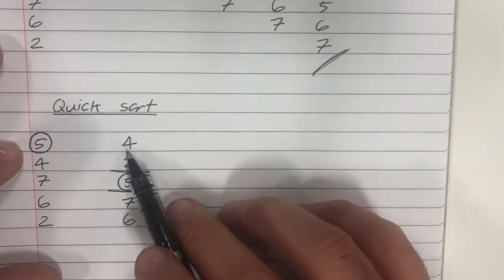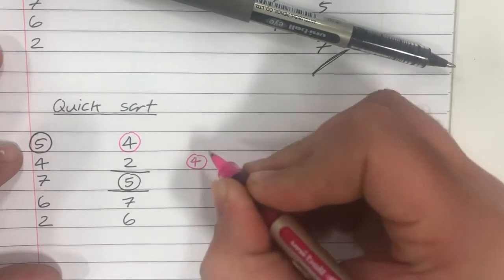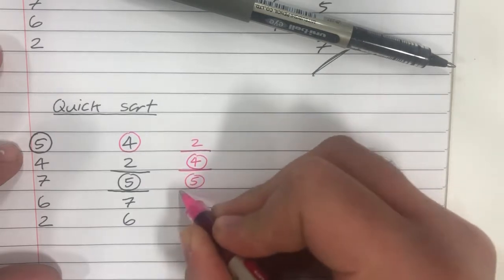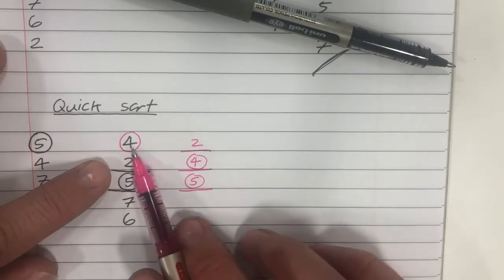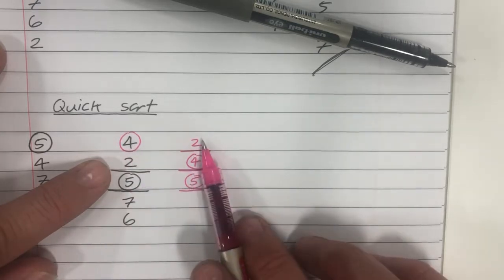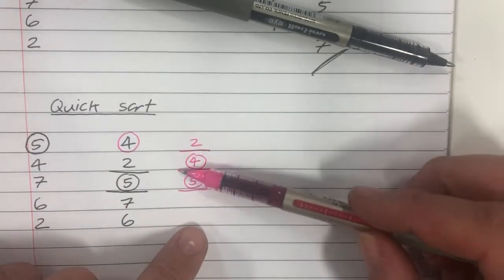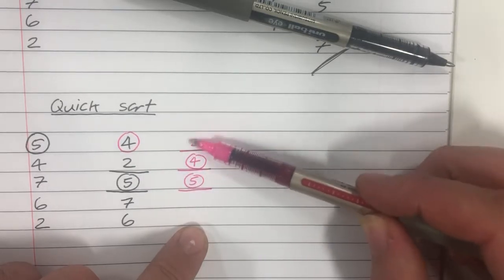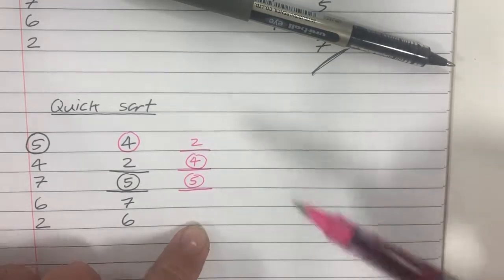So here we have a 4. We make that the pivot. Do this one in pink. And it's just the 2. 5 is still locked in from before. So of this subgroup, 4 is chosen just because it's the first number in the list, nothing special. 2 is smaller than it, so it goes above it. Nothing is bigger than it, so nothing goes between the 4 and the 5. And that's locked into place. Now 2 also is not circled, it's not been a pivot, but because it's in a set of 1, then it's in the correct position.